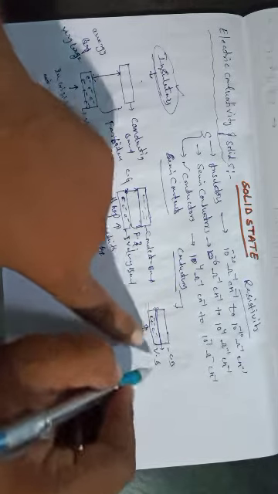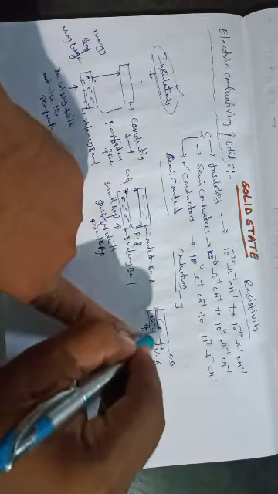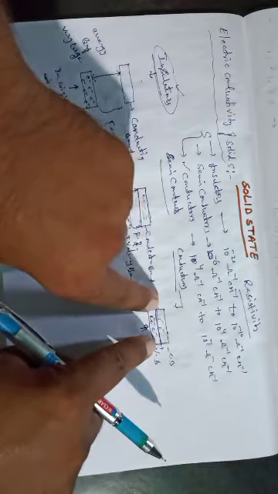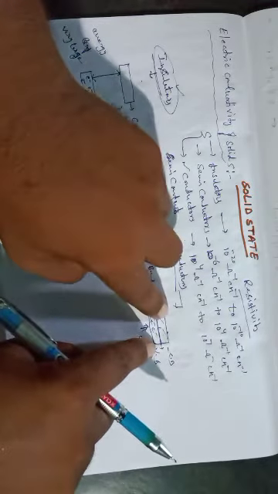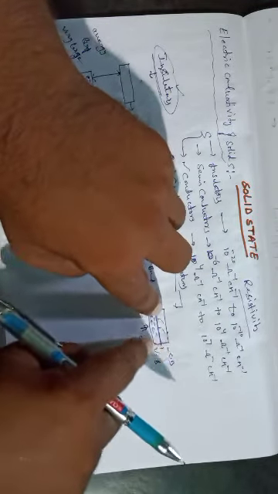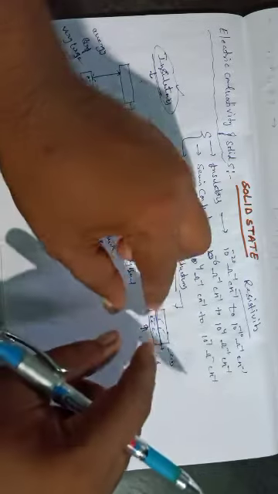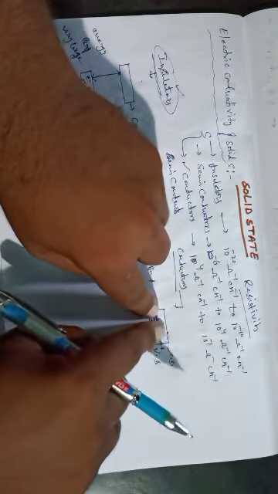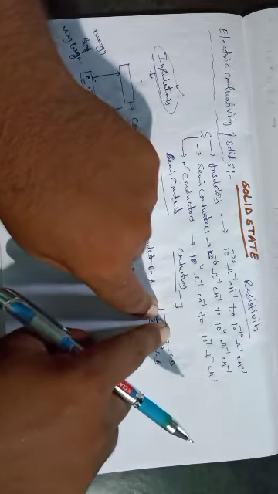Even if you have not applied the temperature, these electrons flow by themselves from the valence band to the conduction band. Why? Because there is no energy gap. The conduction band and valence band are attached to each other, so these electrons pass from the valence band to the conduction band.